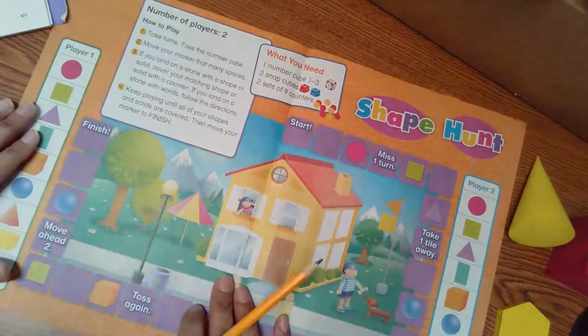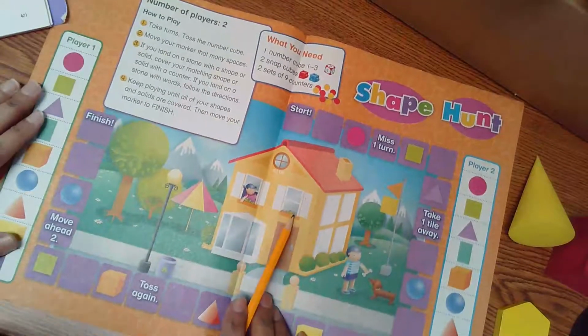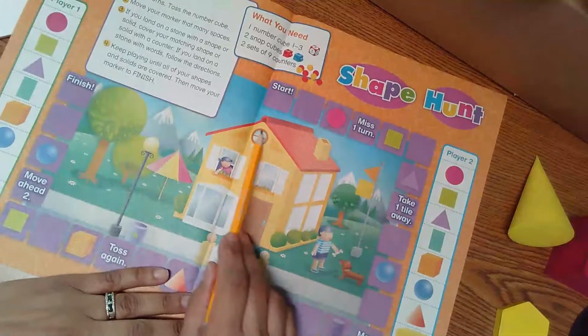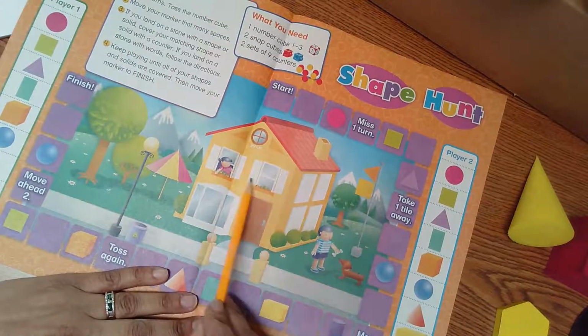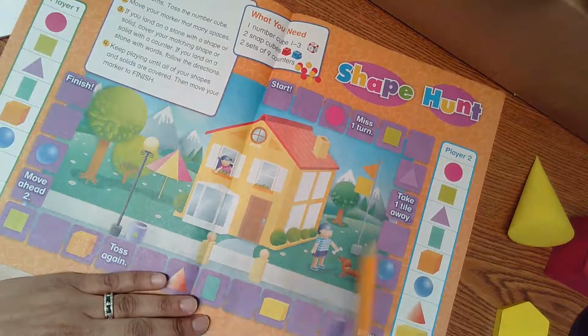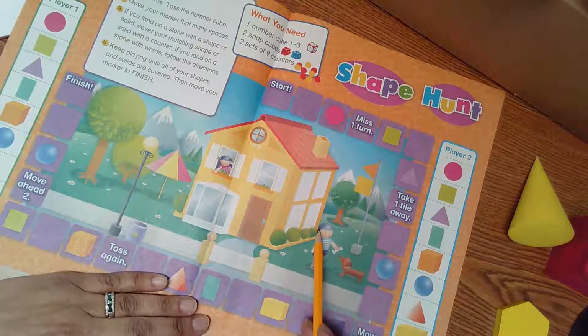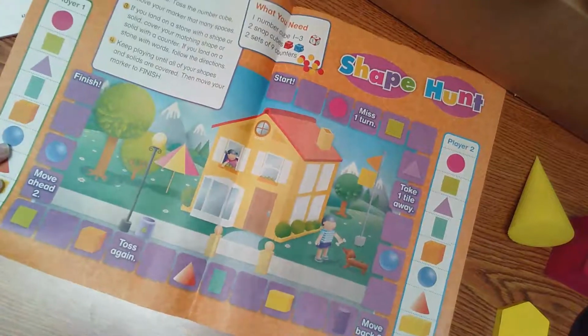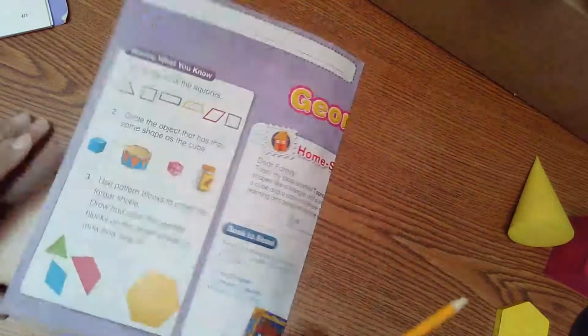And then the idea is that we see shapes all around us. So for example, if you look at the house here, you can say that I see the window like a circle, I can see the door like a rectangle, I can see bushes around the circles. So these are the shapes. So you can have fun and recognize the shapes and play this activity. Okay?